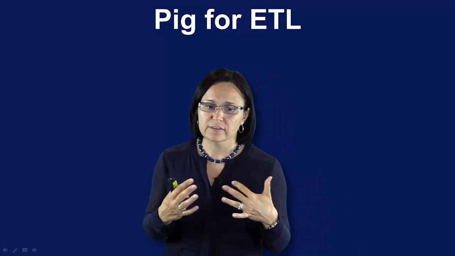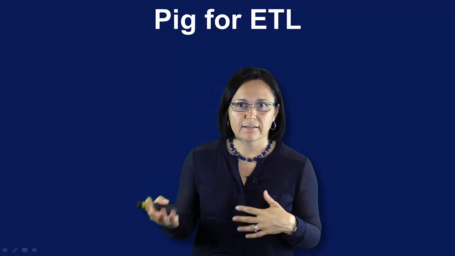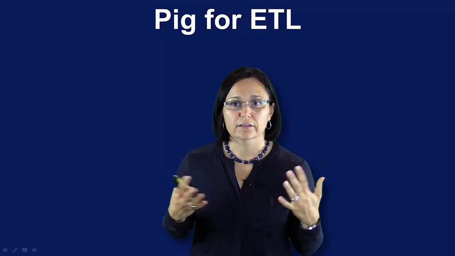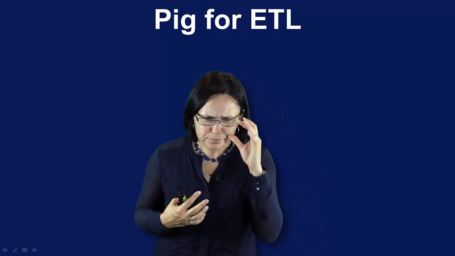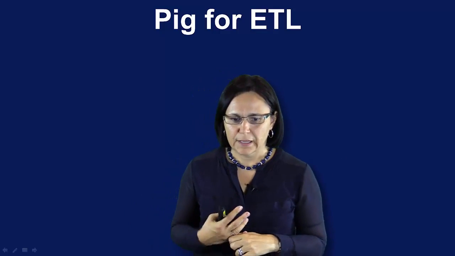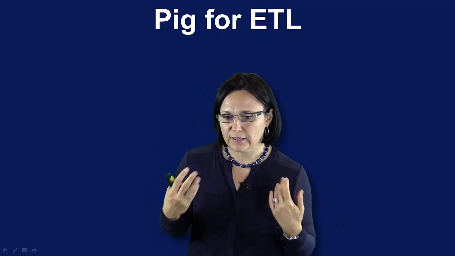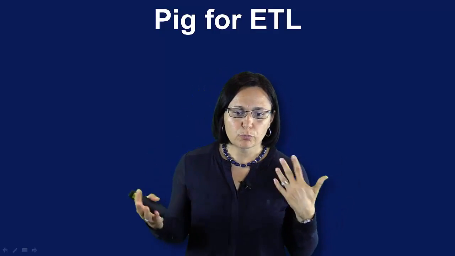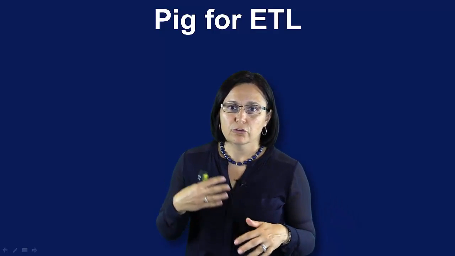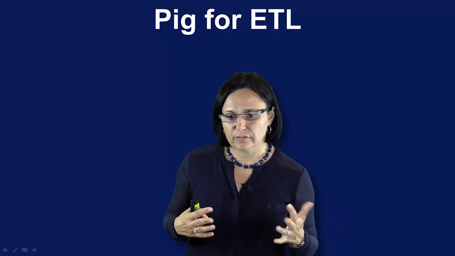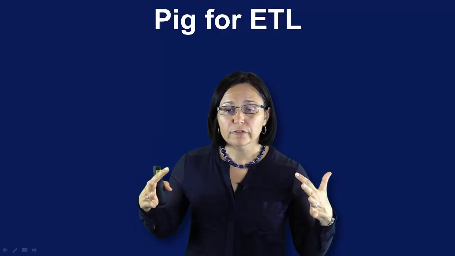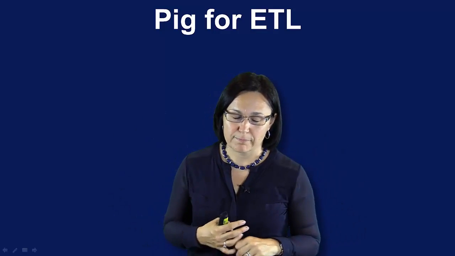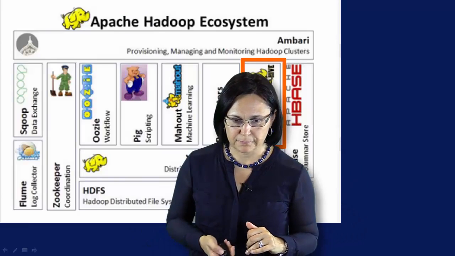Once it has all the data, it can perform select, iterate, and do any other kinds of transformations over that data. Again, the UDF features can allow us to pass data to more complex algorithms for more complex transformations, and it can then take all of these transformations and store them back onto the Hadoop file system.